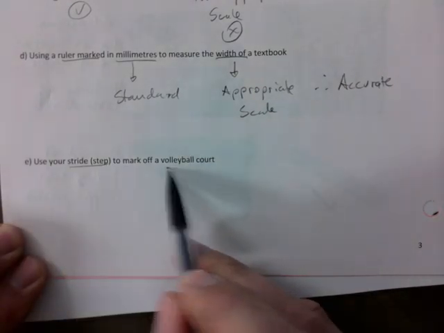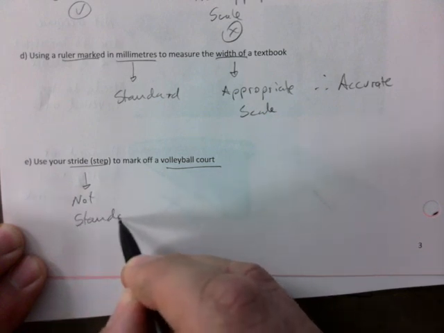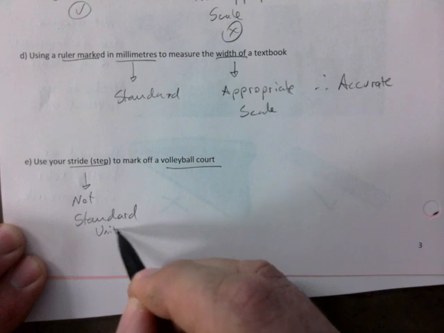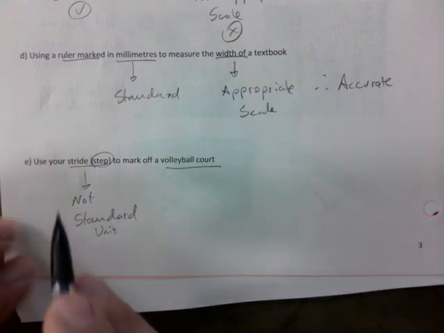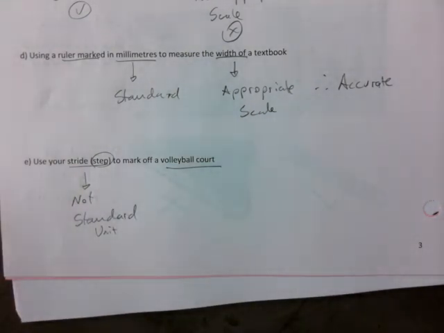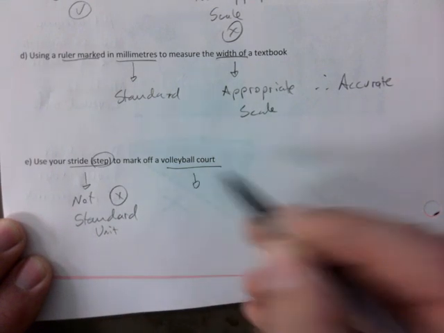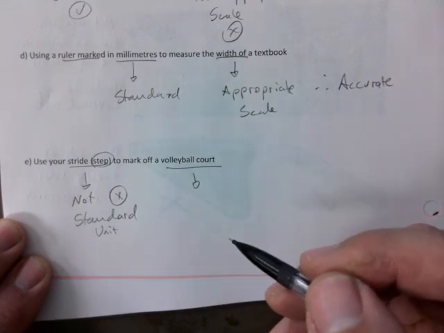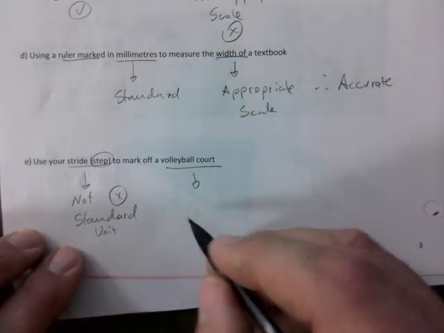Use your stride or your step to measure a volleyball court. Not standard. Right. No, they mean stride or step, but even if it is your actual foot, it would still not be good. If they mean foot as a measurement, using feet, that'd be different, but using your foot, no. So not standard. Volleyball court, is that all right? I would measure, if I had to, just like that, with steps, right? So it is appropriate.